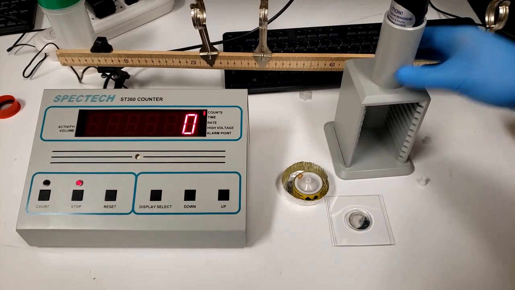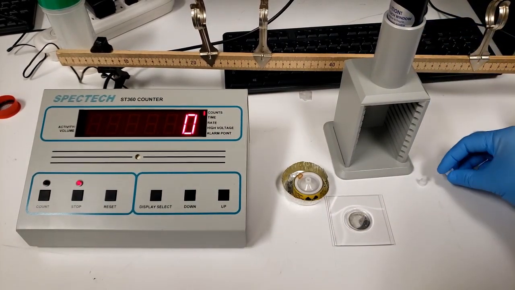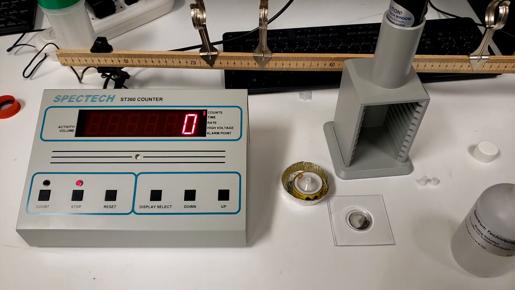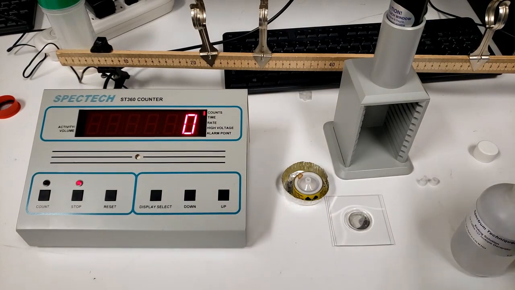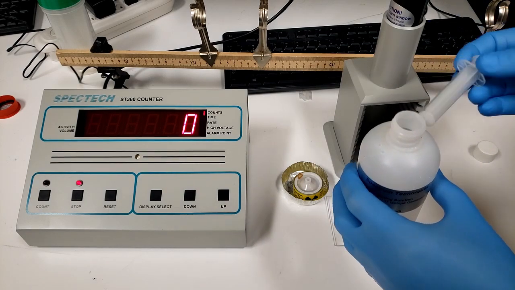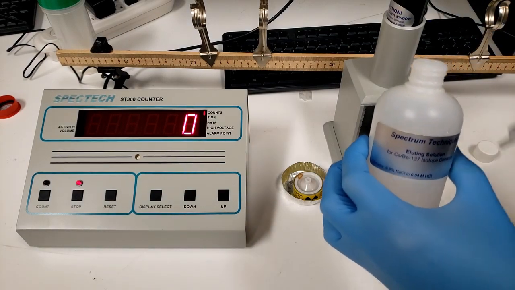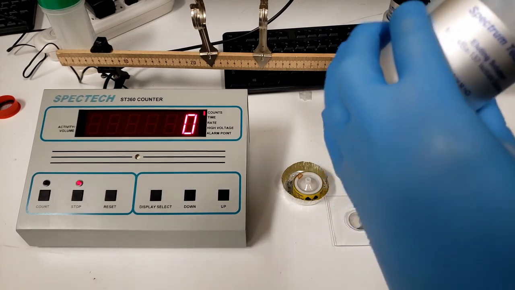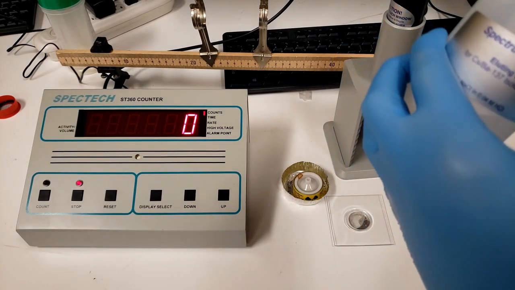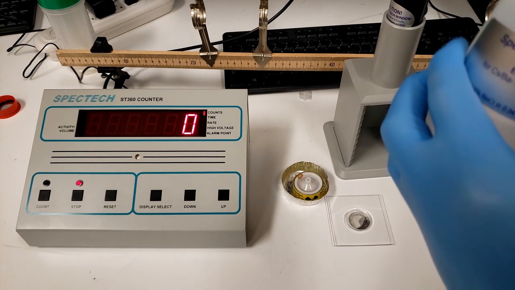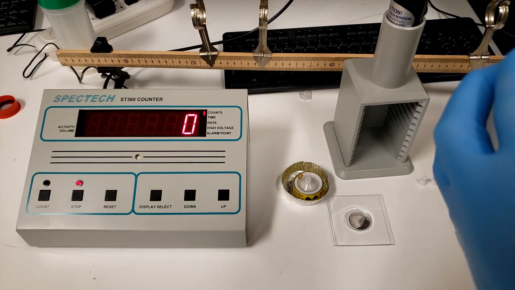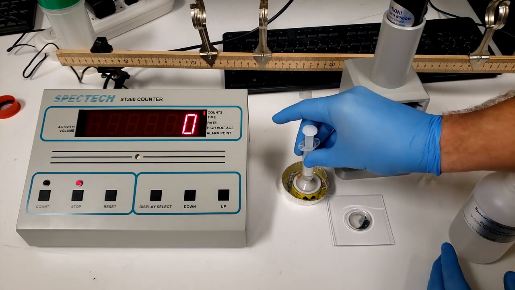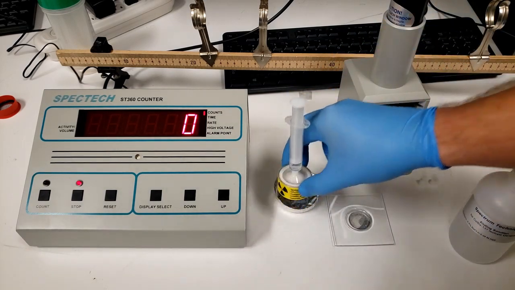So we take the top off, take the bottom off, go ahead and place it in there so we don't accidentally get some radioactive juice flowing on the table. This is just a bottle of eluting solution, so it's just salt and water, a saline solution. We'll take some of that out of here. And then go ahead and insert that into the top of our source there.